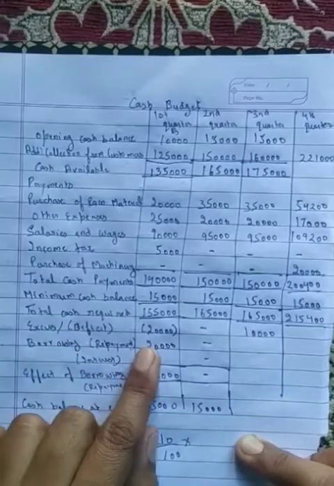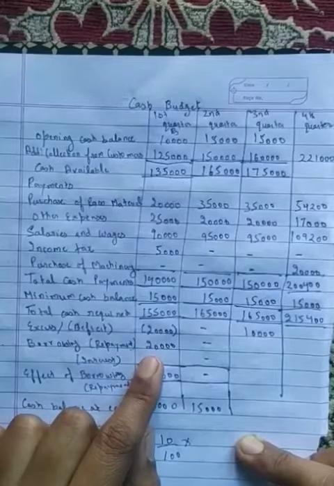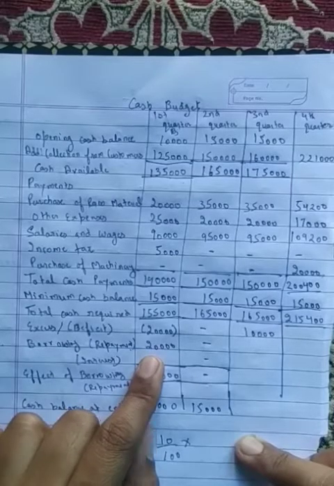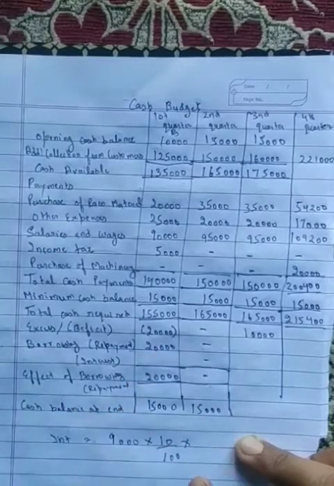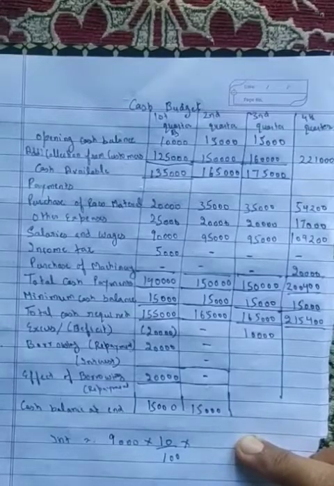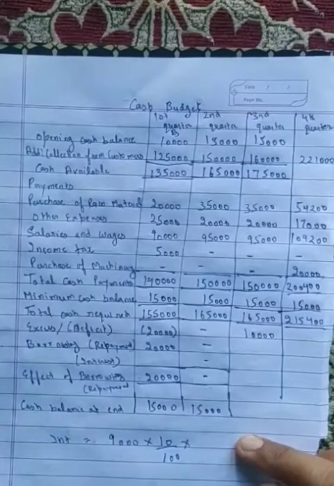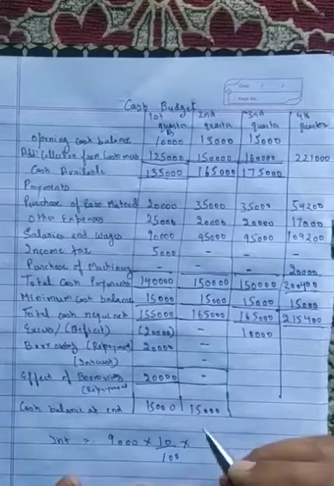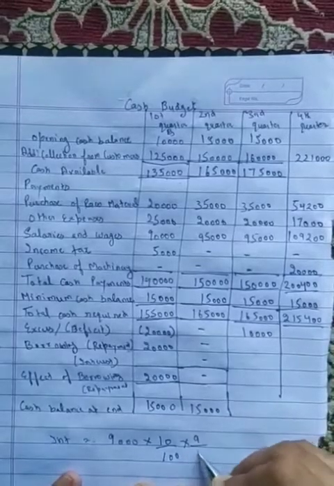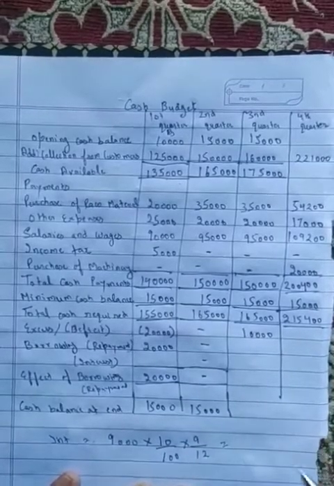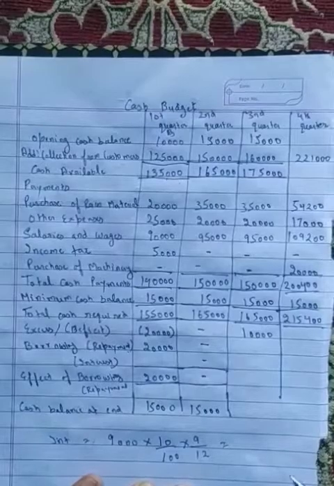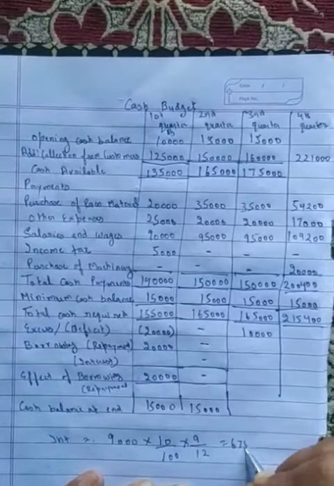So we assume that borrowing of 20,000 is in the beginning of first quarter and repayment is in the end of third quarter. So first quarter, second quarter and third quarter we have 9 months, 9 upon 12. So interest is 675.